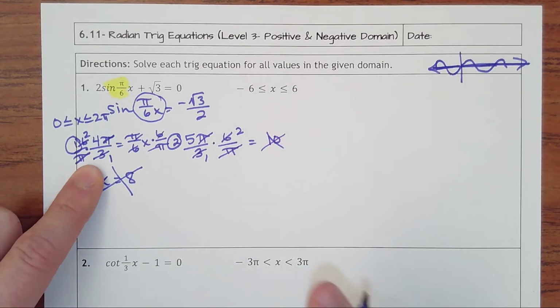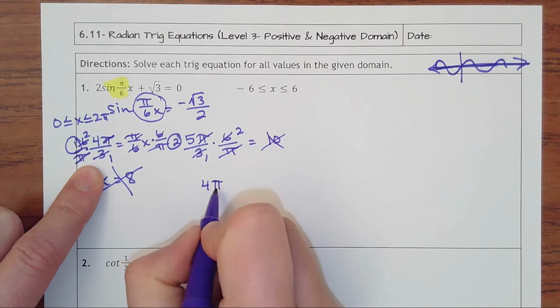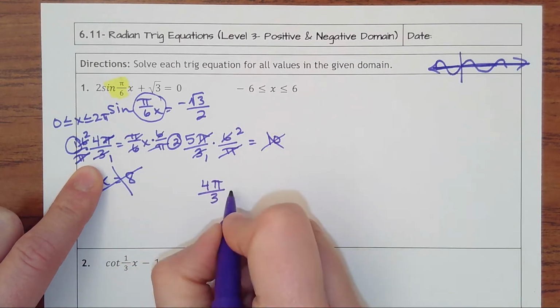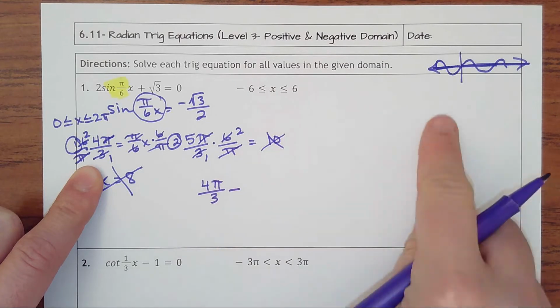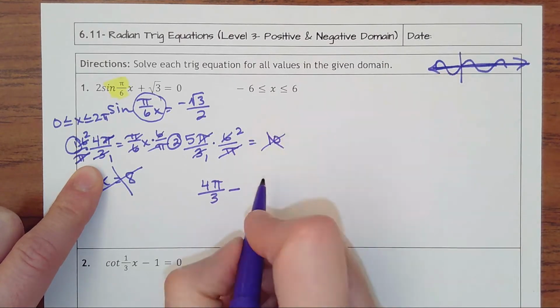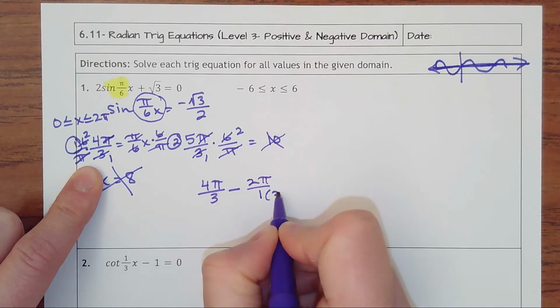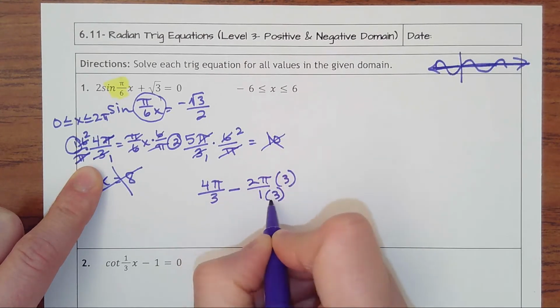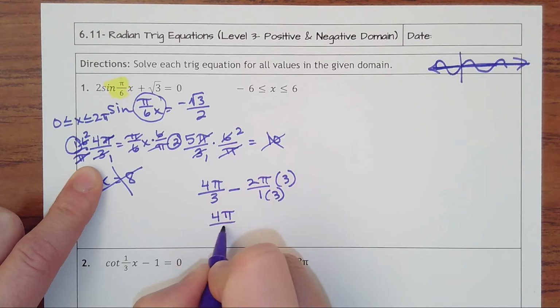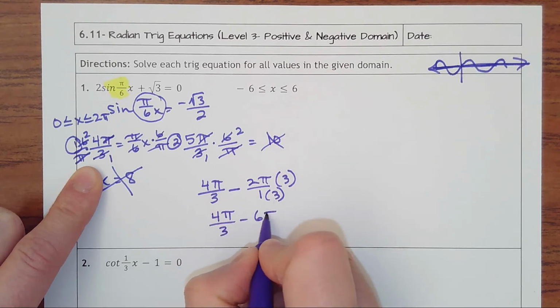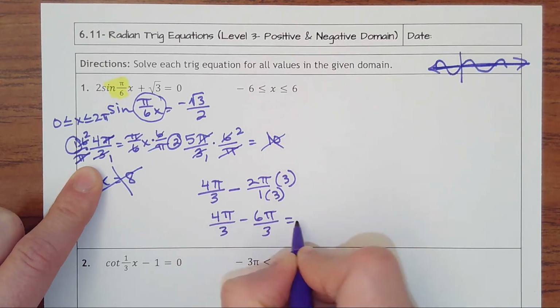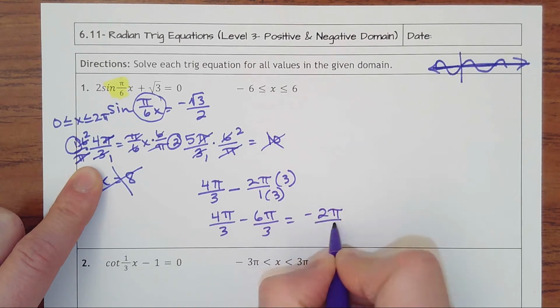So go back to your angle of 4 pi over 3. We're going to subtract or go back to pi, which this will have to get times 3 times 3, so really it's going to be 6 pi over 3. 4 minus 6 is negative 2 pi over 3.